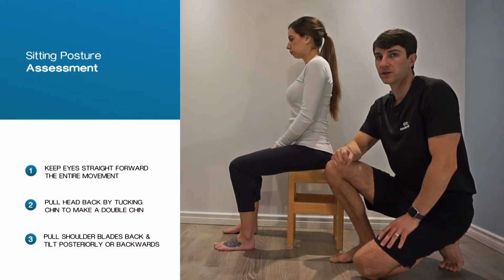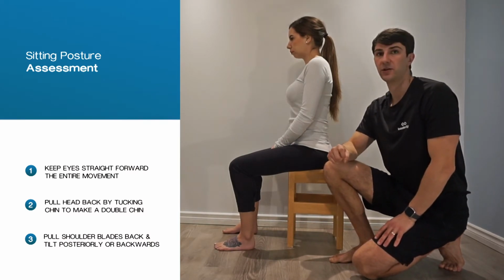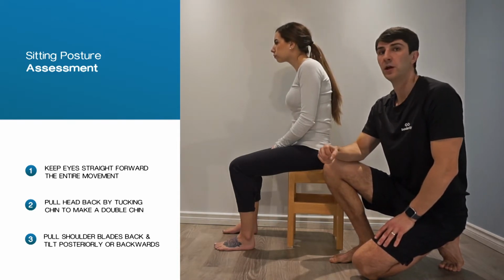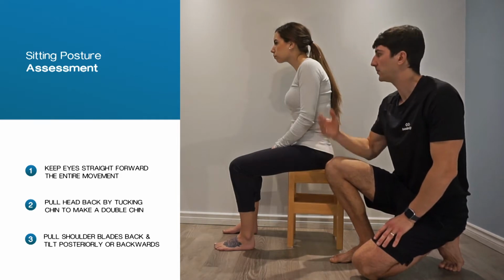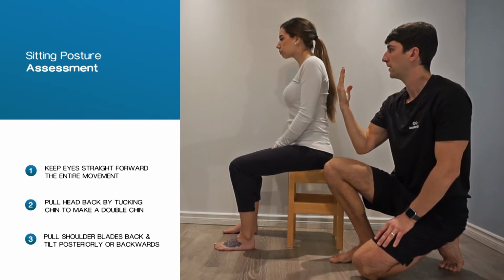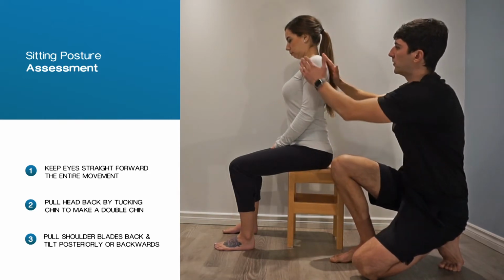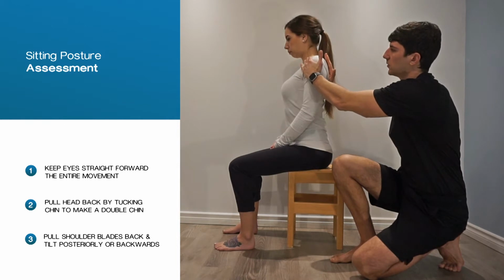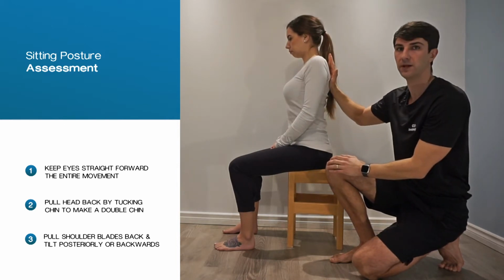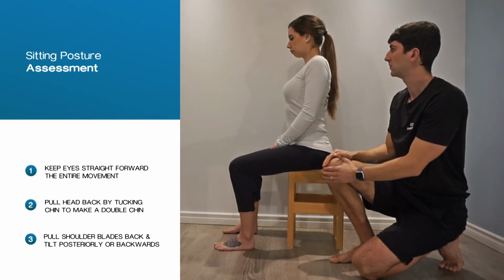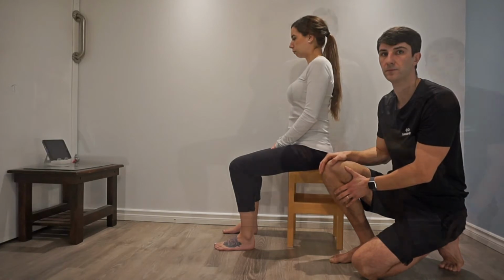Posture Assessment. Start in your neutral posture and let your head and shoulders roll forward. From there, we are going to start with the shoulders by pulling the shoulders backwards. Next, you're going to tuck the chin to make a double chin. Third, you're going to create a backwards tilt or a posterior tilt of the shoulder blade. Hold this position and take 2 deep breath cycles. And then return to your neutral position.